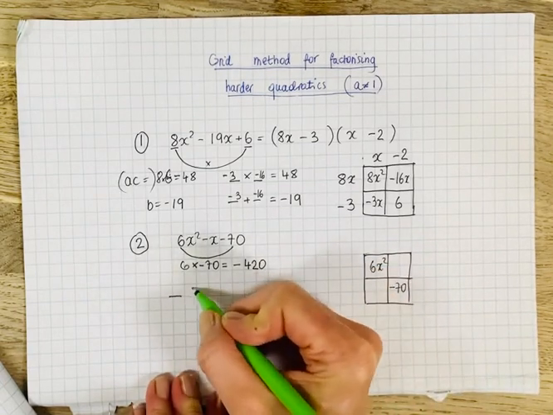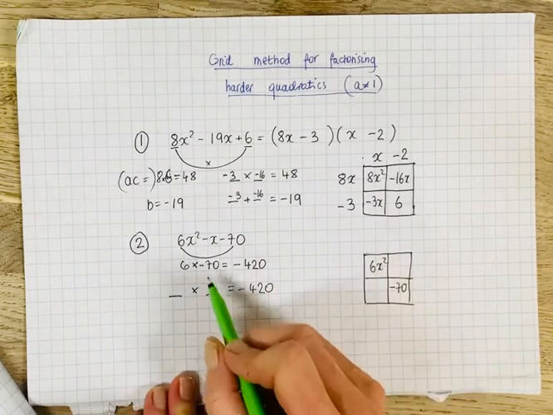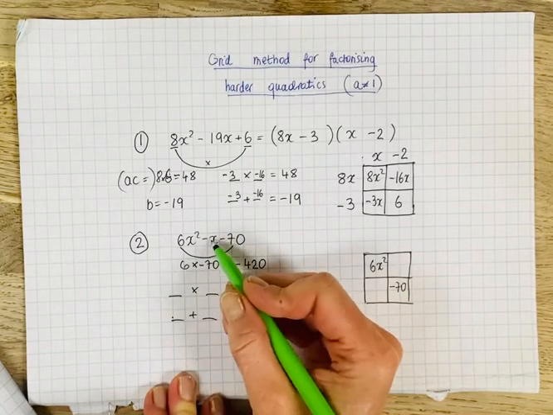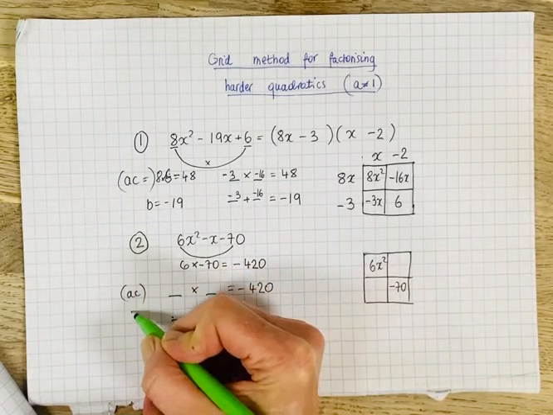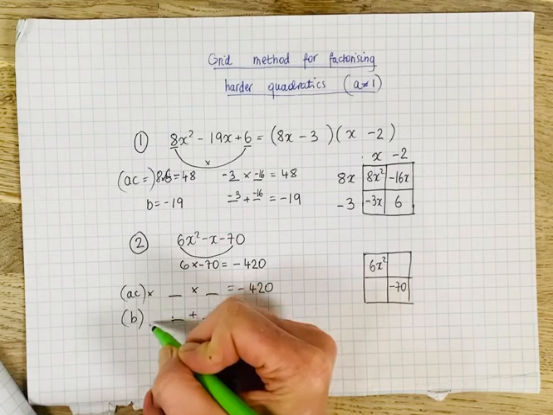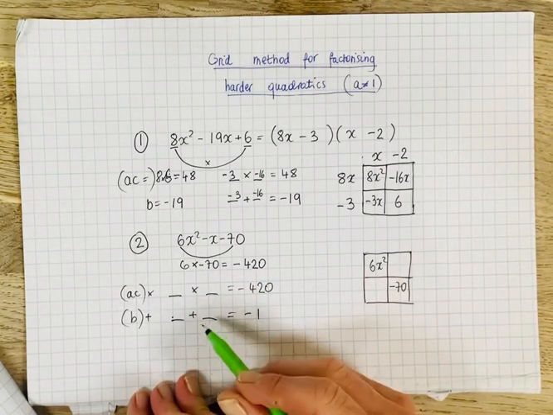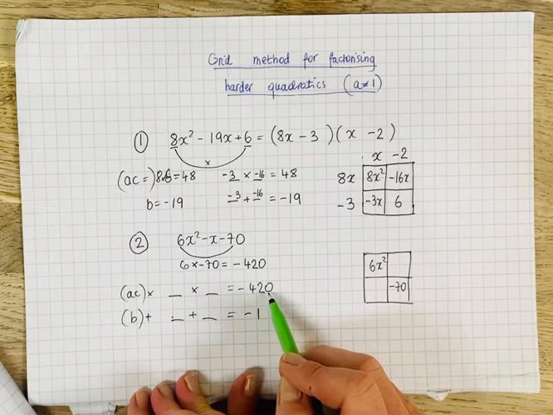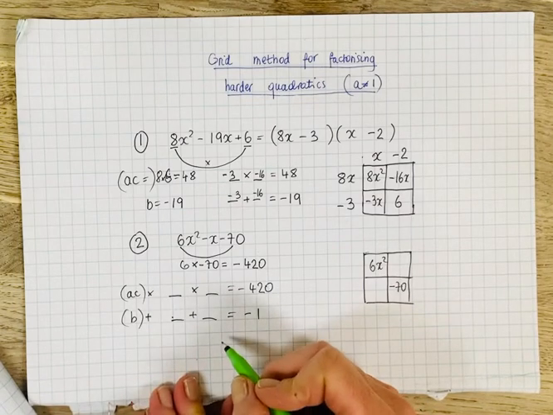So you're looking for two numbers that multiplied together give you minus 420. That's quite a big number. But they add up to the coefficient of x, which is minus 1. So here it was your AC, and here you are writing b. Okay, so AC you multiply, b you add. Now actually they need to be quite close together for them to be 1 apart. So if you think about it, 42 times 10, that's too far away from each other. But if you do 21 and 20, that should work.